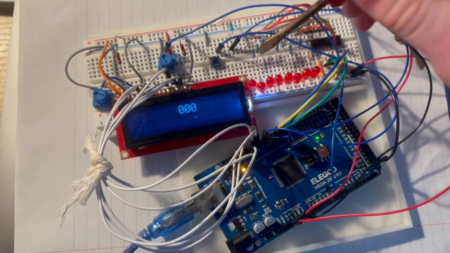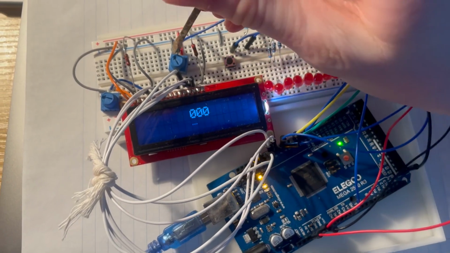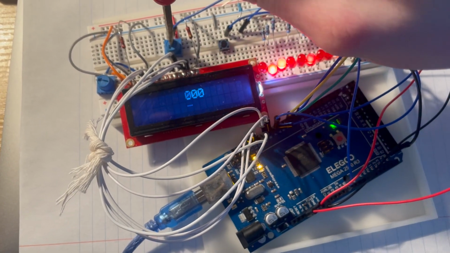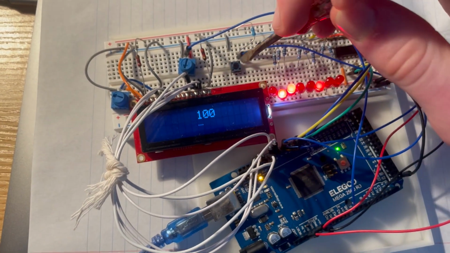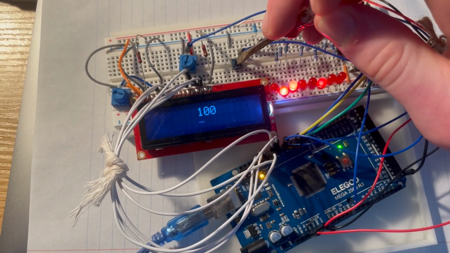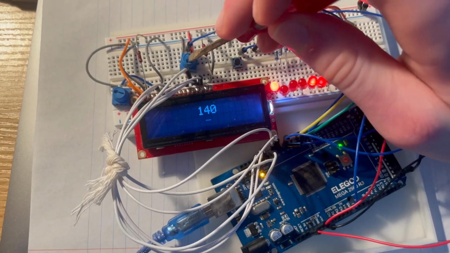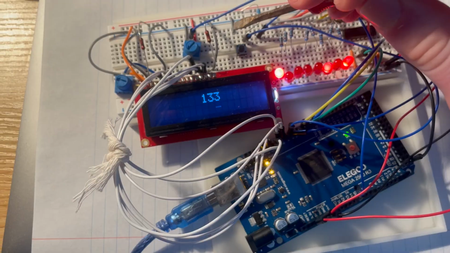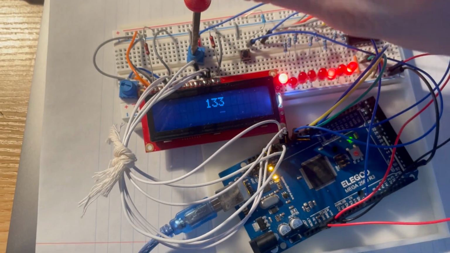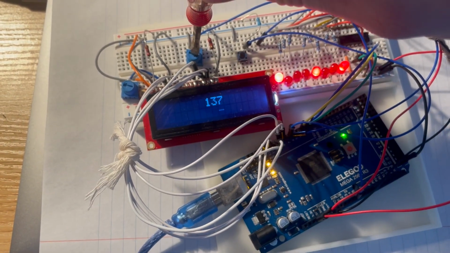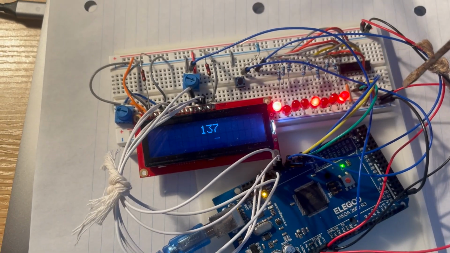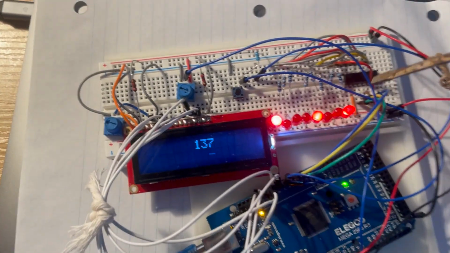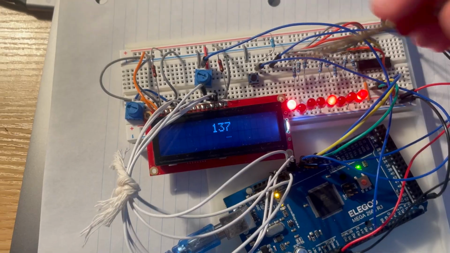So now I'll go back to the hundreds place. I'll bring it to, let's say, 100. I'll display 137. So you go to 1, and then you go to the tens, change it to 3, and then you go to the ones and change it to 7. So yeah, you can basically choose any number using that system, and here you see 137 in binary.